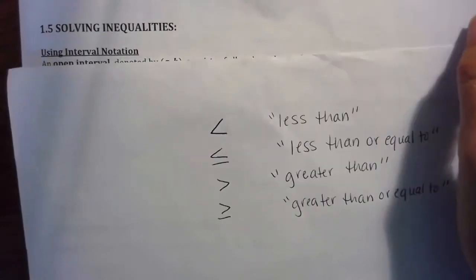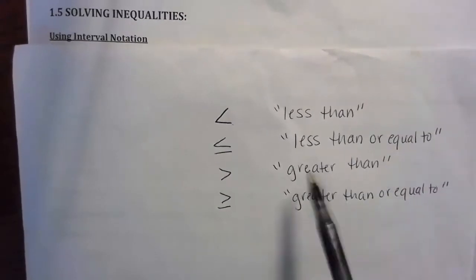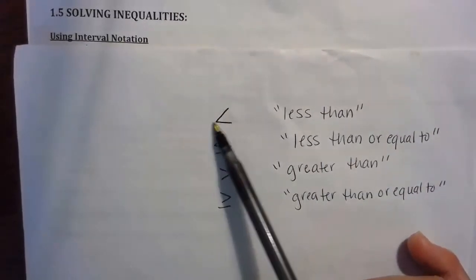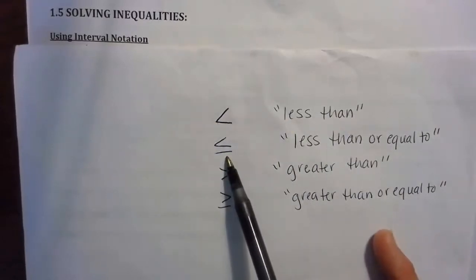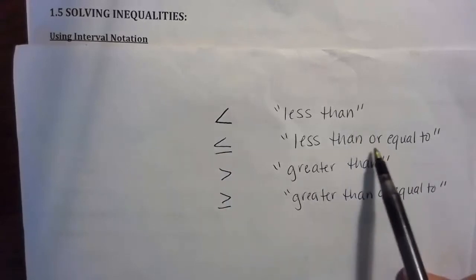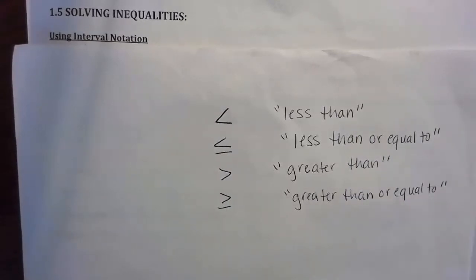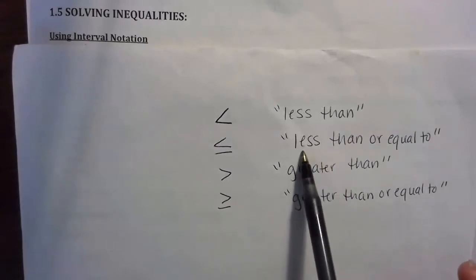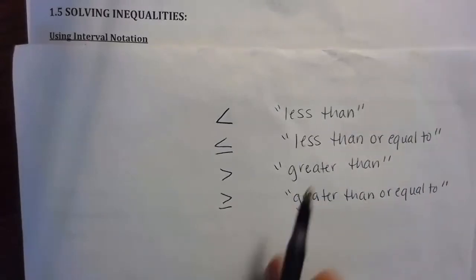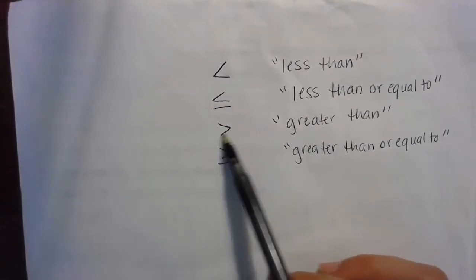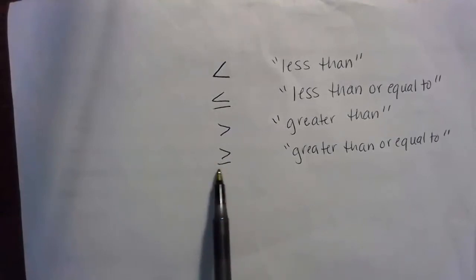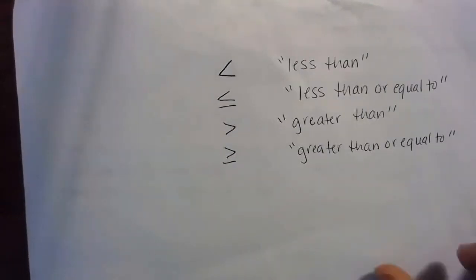Just as a refresher, some of your inequality signs: when the arrow's pointed toward the left, you could remember left, less than. If it has the bar underneath, in either case, that means that includes whatever is on the right of it. So that just means less than or equal to. This symbol here means greater than, so you can remember when the arrow is pointed right, R, greater. That's greater than. This one, again, with the bar, is going to be greater than or equal to.